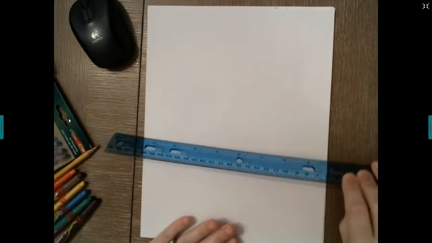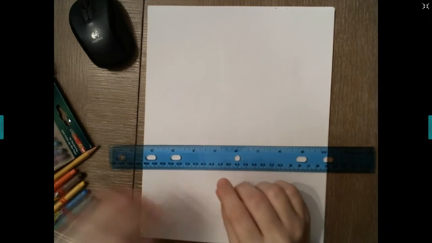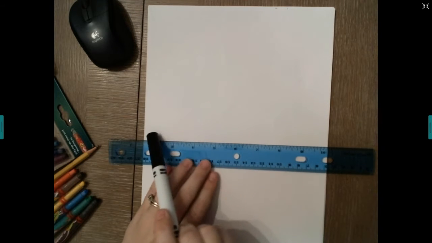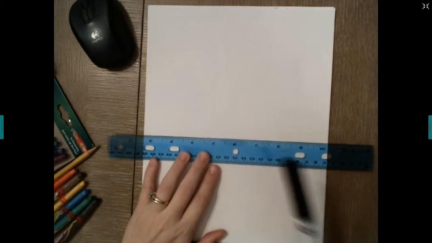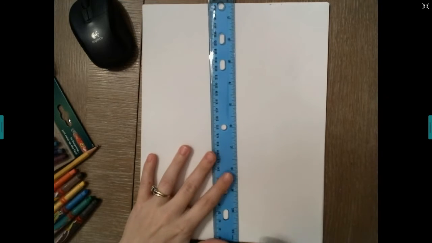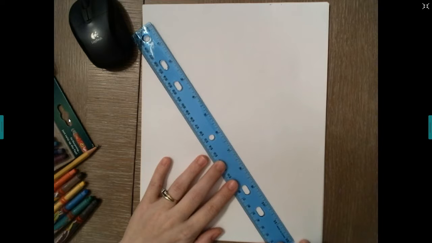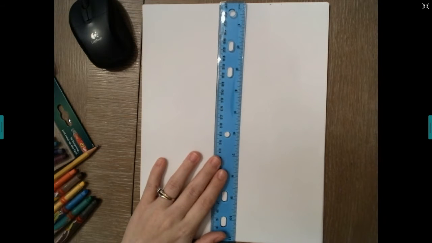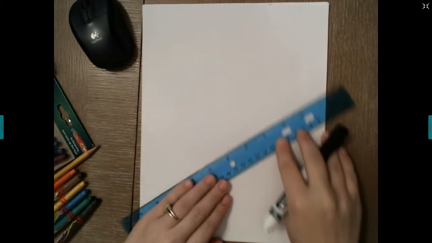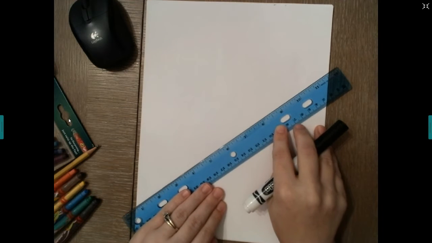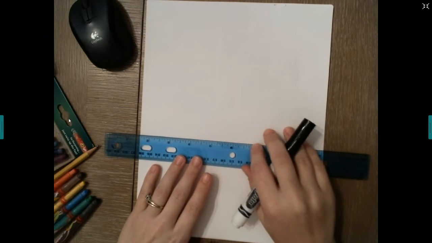Alright, we're going to learn how to draw horizontal and vertical lines so we can create abstract art like Mondrian. He was famous for his horizontal and vertical lines. Horizontal lines are lines that go across left to right, and vertical lines are lines that go up and down. We're not doing diagonal lines, we're only doing vertical and horizontal. If you do diagonal, then you did not follow instructions and you did not do the activity right.